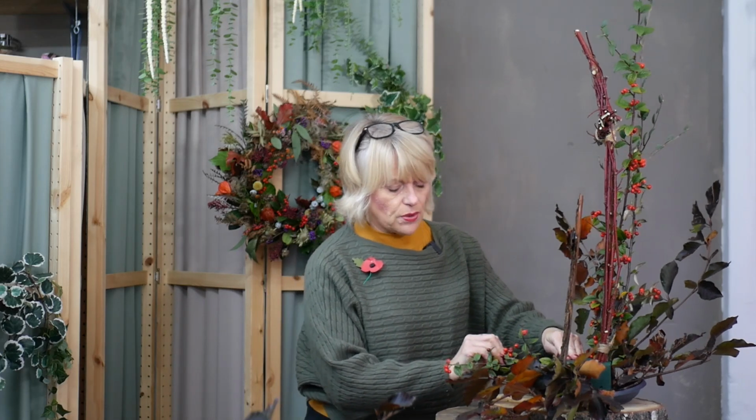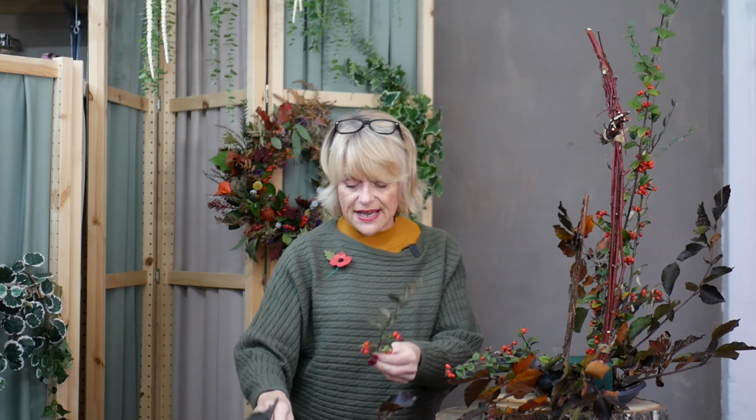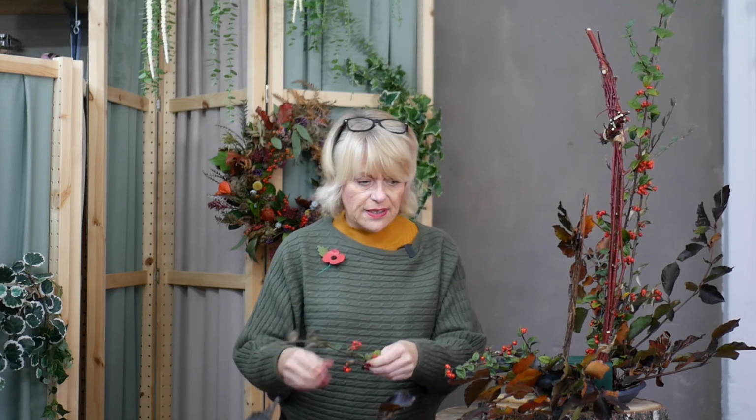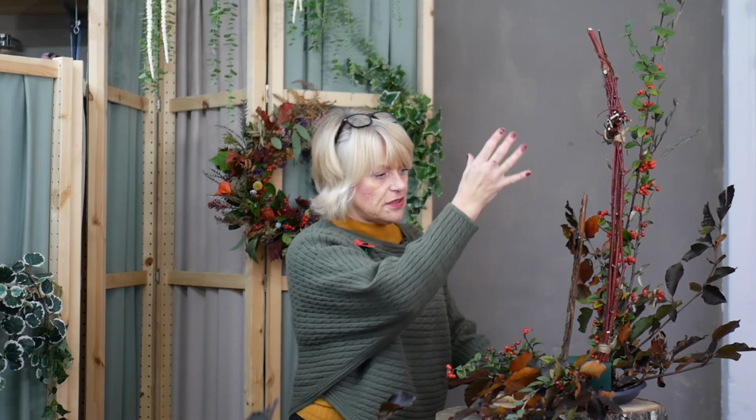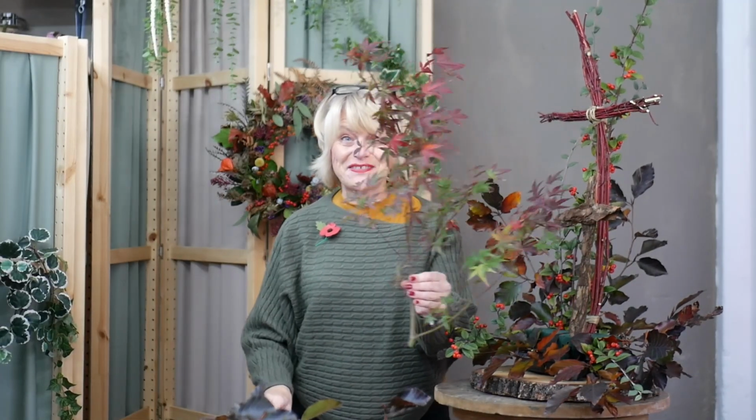And then with these smaller leftover pieces of the cotoneaster, whichever way you pronounce it, I'm going to help connect one side of the arrangement to the other. So the berry is on one side, and now I'm bringing it all the way through onto the opposite side as well. Now my second choice of foliage is going to be the Acer.